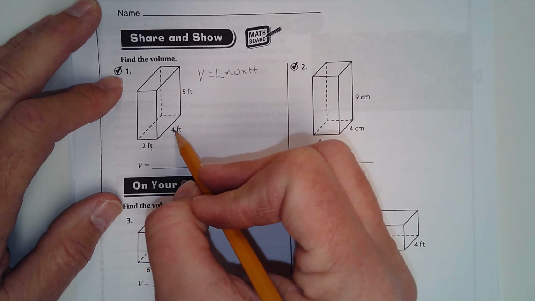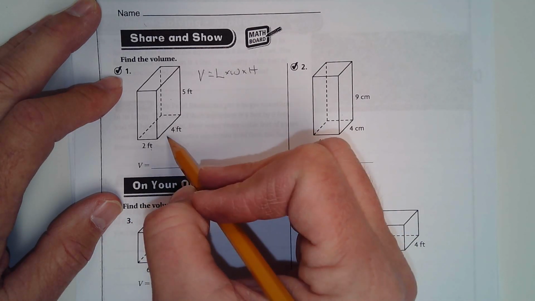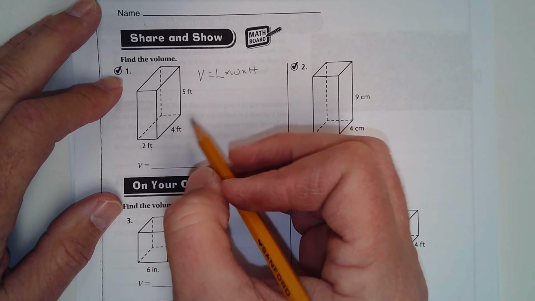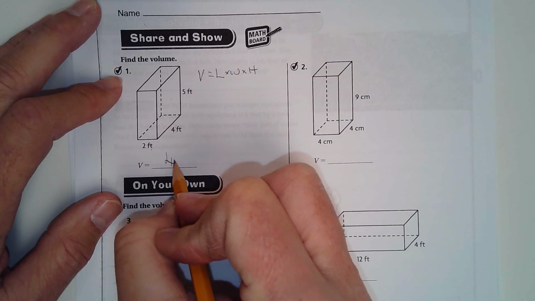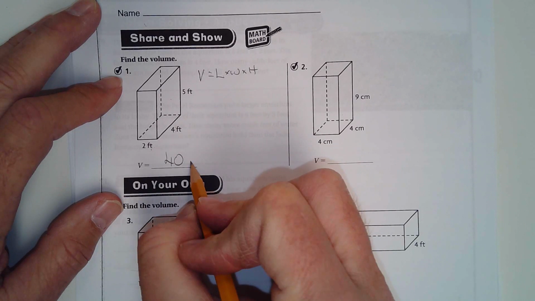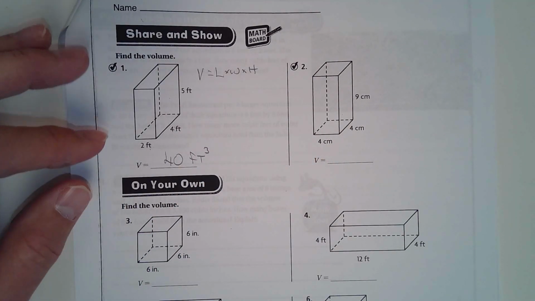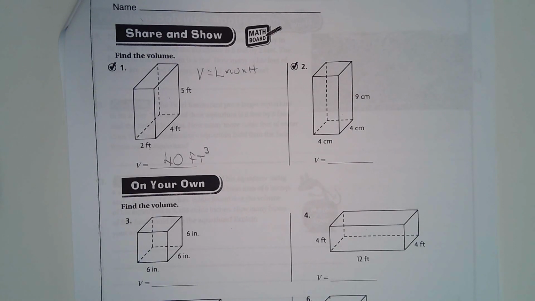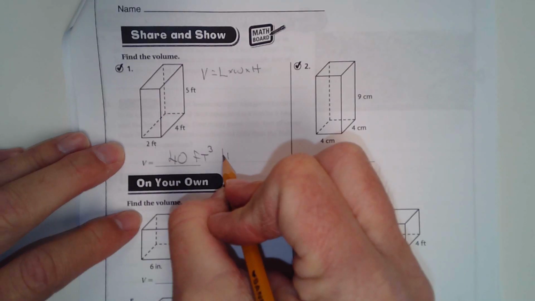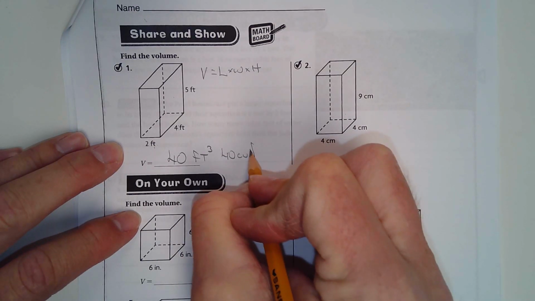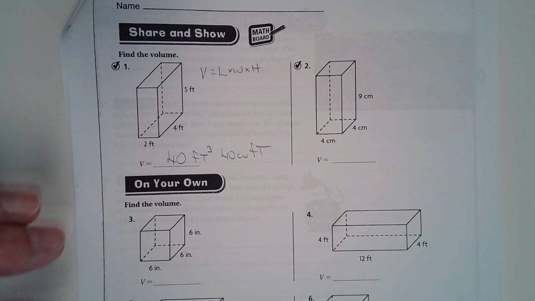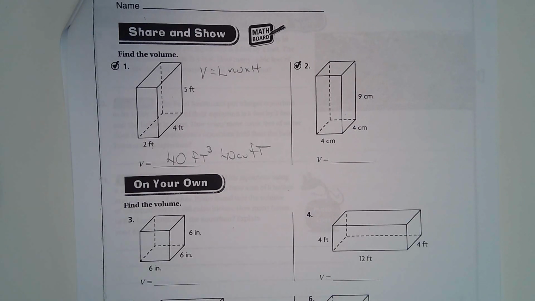So 4 times 5 is 20, and what's 20 times 2? 20 times 2 is 40. So it's 40, and it's feet, and you could put 40 feet cubed, or 40 cubed feet. If you put 40 cubic feet, that's also okay. Either one will work. All right, questions on that?